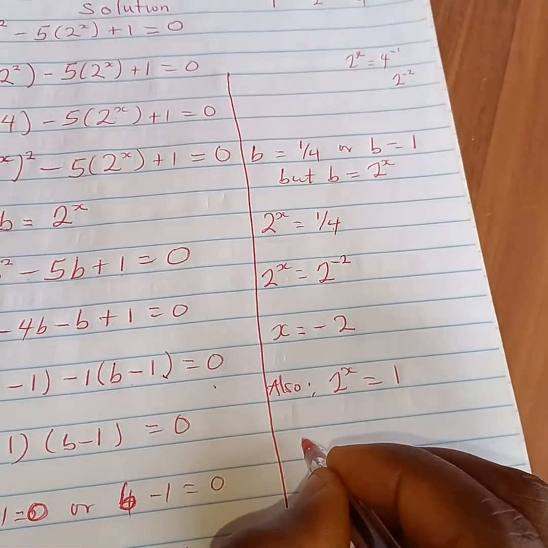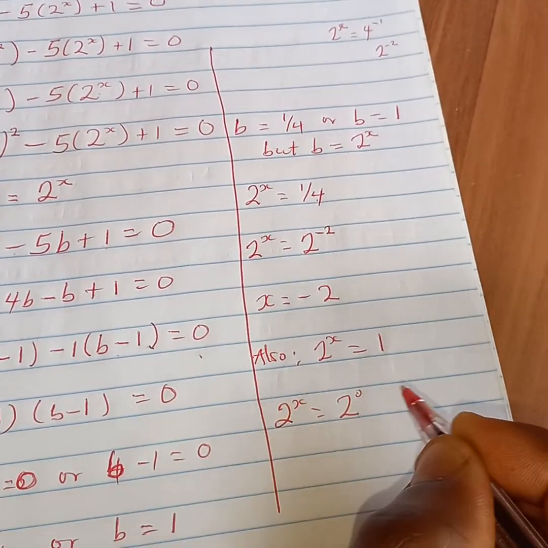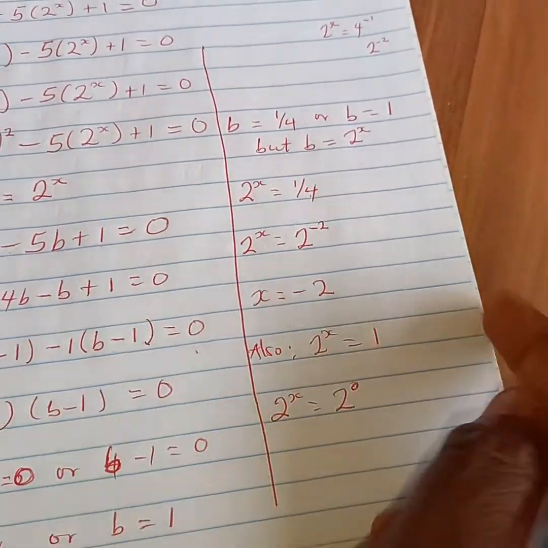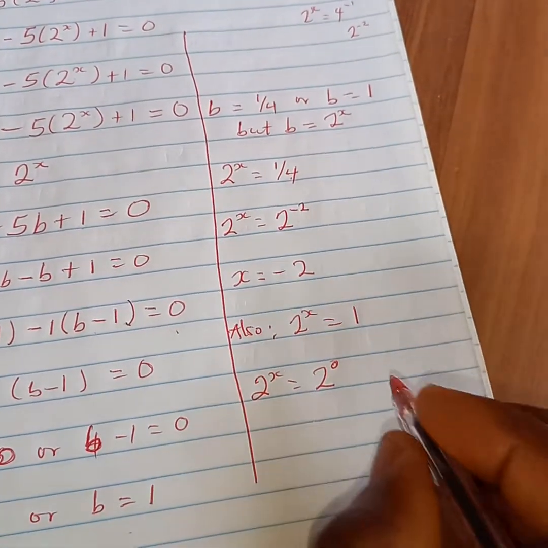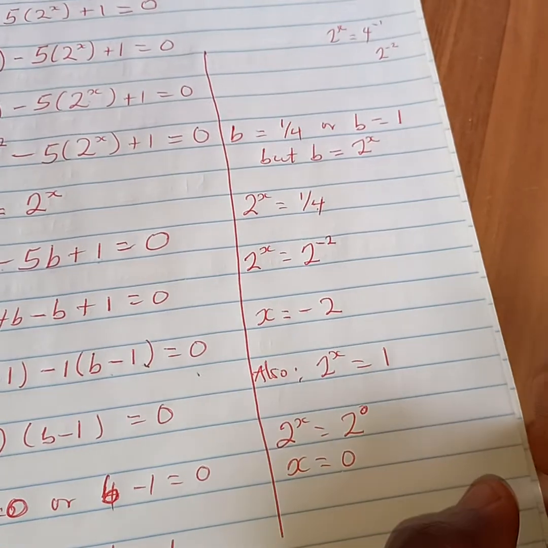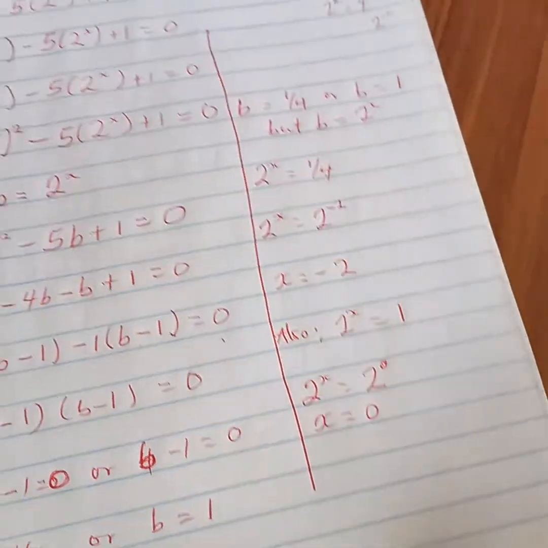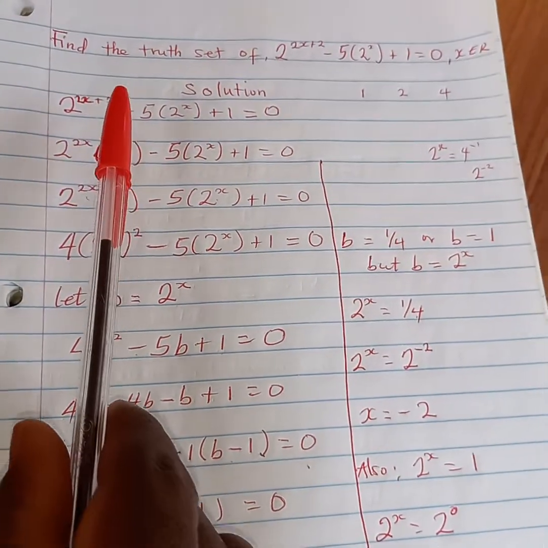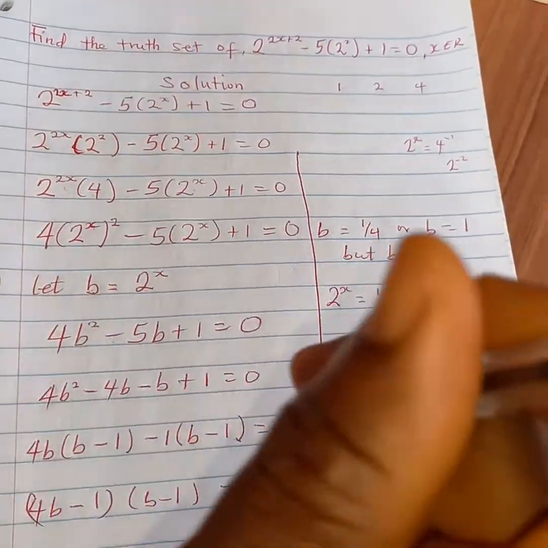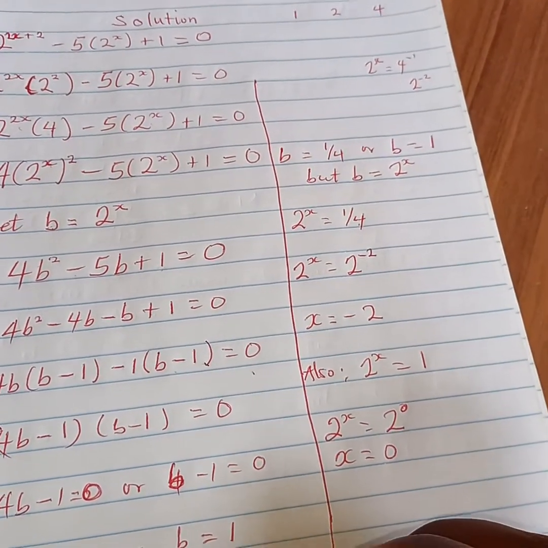So we are going to get 2 exponent x is equal to 2 exponent 0. We know that any number exponent 0 is what? 1. So this will say that x is equal to 0. But then don't forget, the question says, find the truth set. If that is the case, this is how you are going to conclude it.